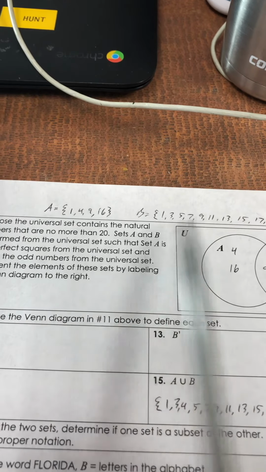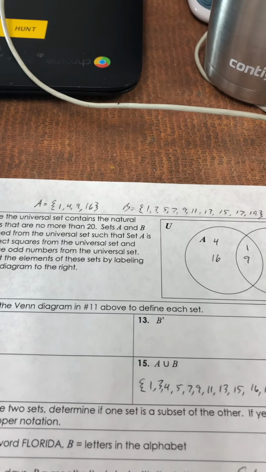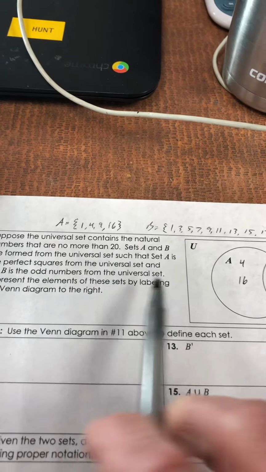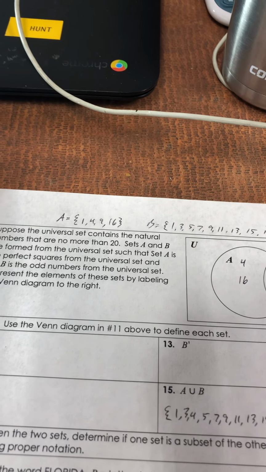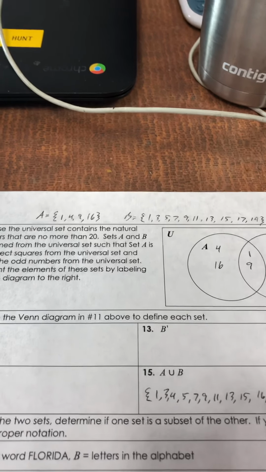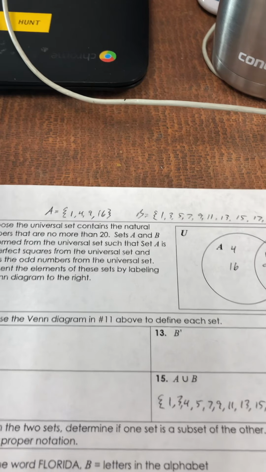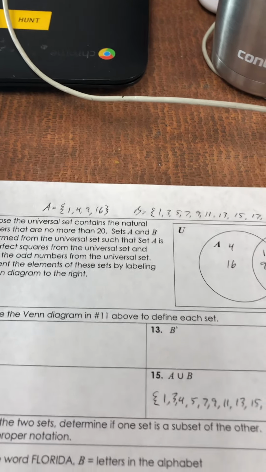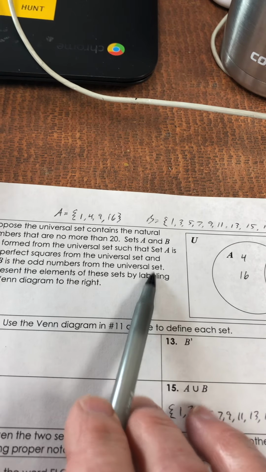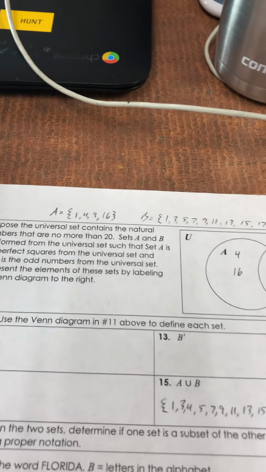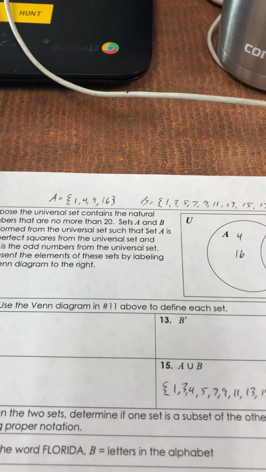And set B are all the odd numbers. So that would be 1 through 19. Okay. So I'm sorry, just all the odd numbers. I don't want 20. That's why I left out 20. Sorry about that. So that's why I left out 20, because B is just all the odd numbers from the universal set. Okay. That's why there was no 20. Sorry about that. I knew what I was doing in the first place.